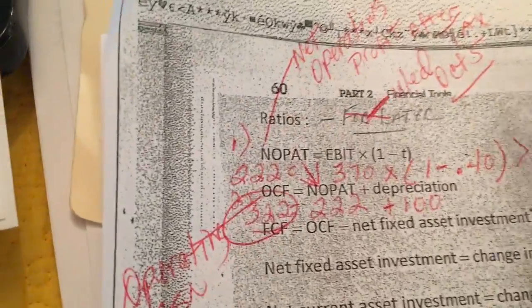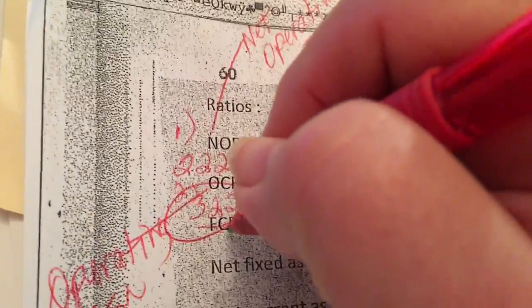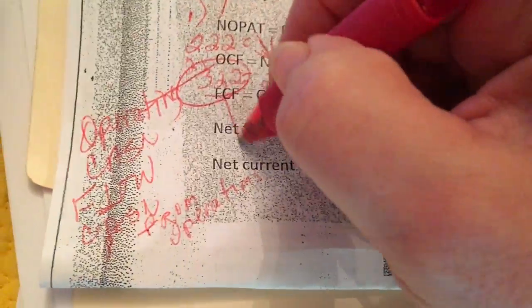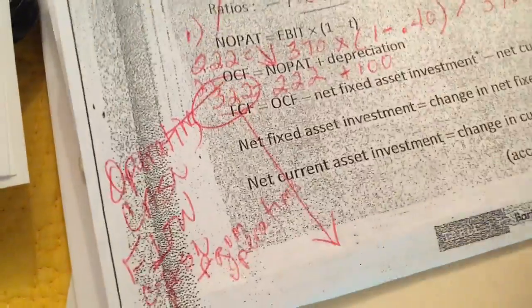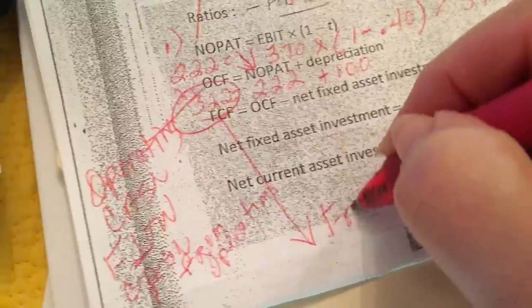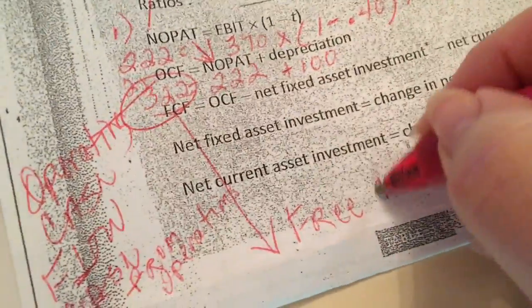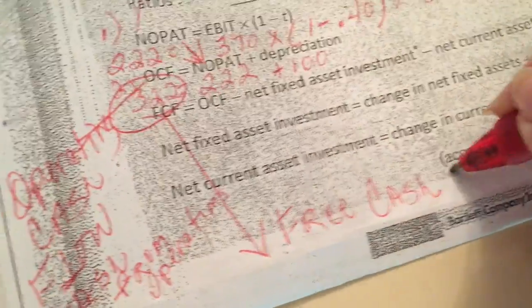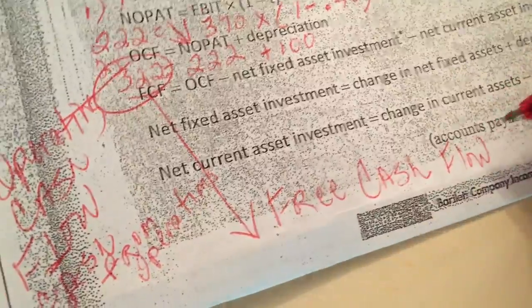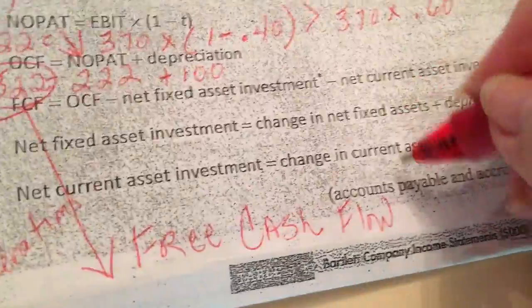Now, the last calculation here is what's called free cash flow. Let me pull down here and try to write this out for you. Free cash flow. And you can also go to the PowerPoint slides to get further information on this, so read through those.